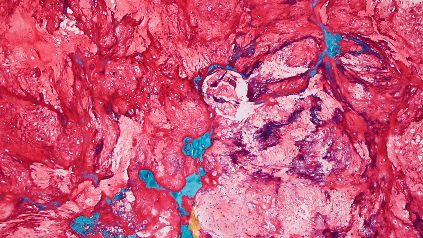So I like to see more than just one focus where bone is completely surrounded by cartilage. And if it's a curettage or an open biopsy or something like that, my expectation is I'm going to see it in scattered multiple places.